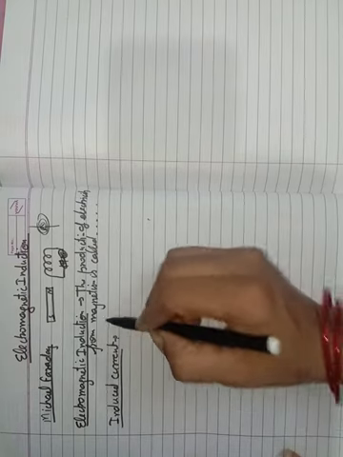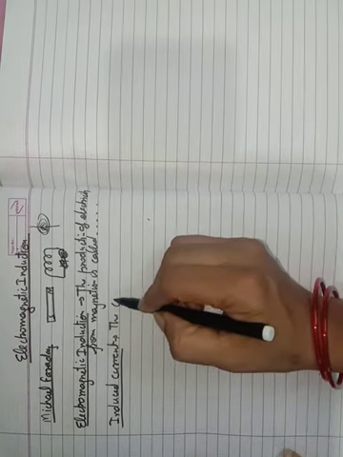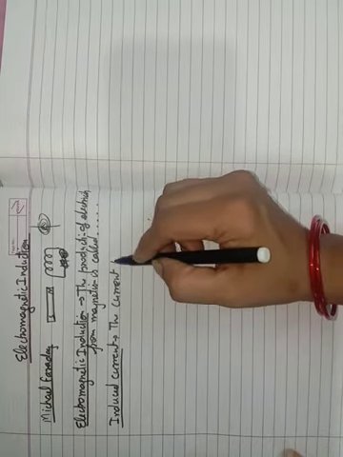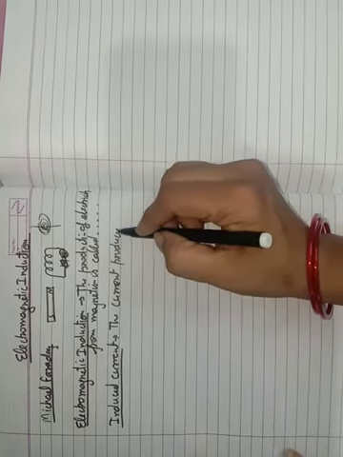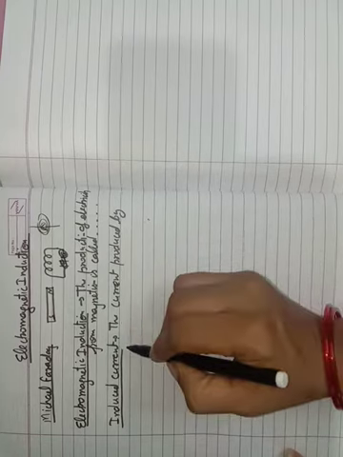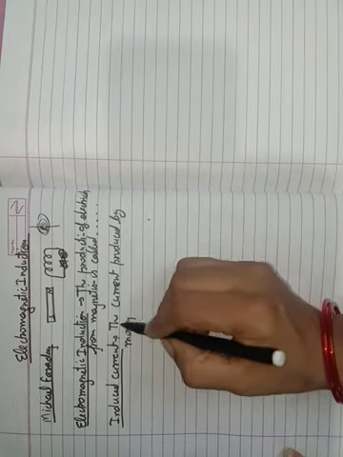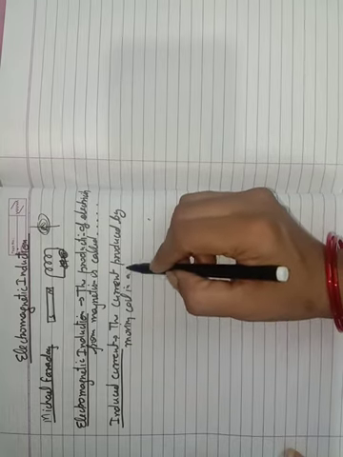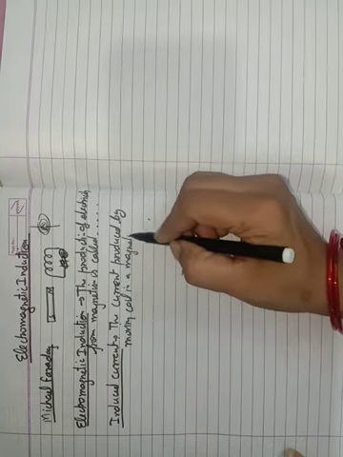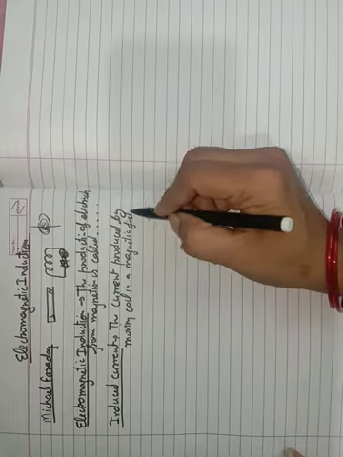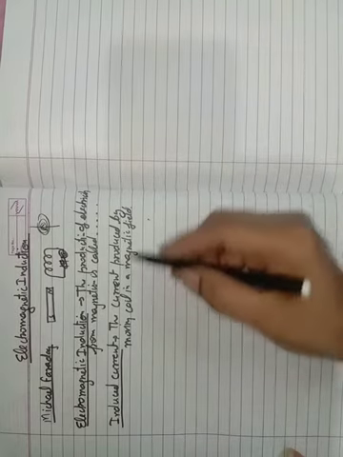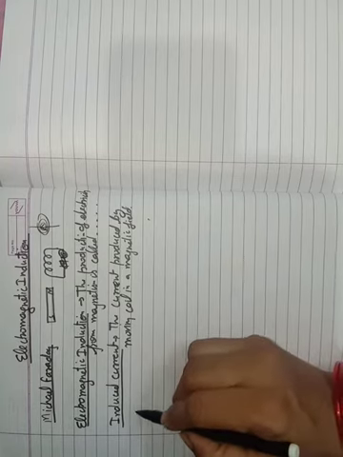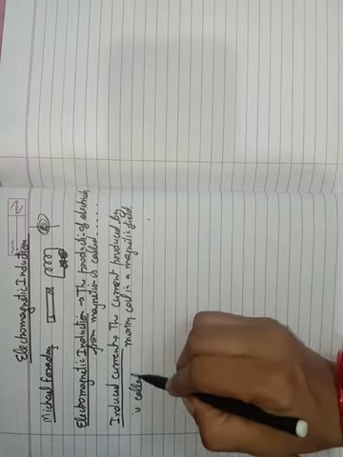The current produced by moving a coil in a magnetic field is called induced current. Don't worry, I will explain what I am writing here.